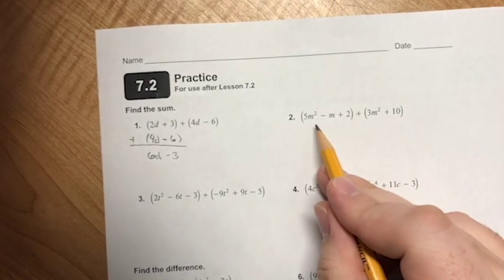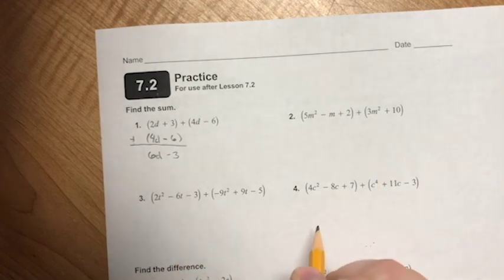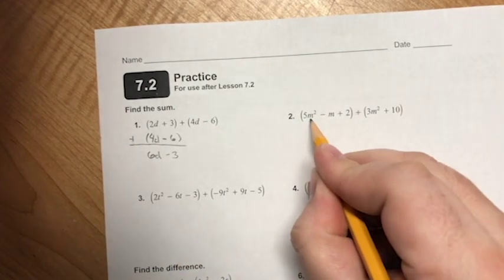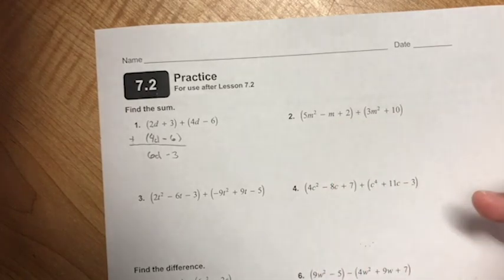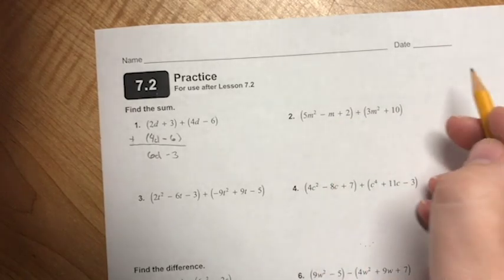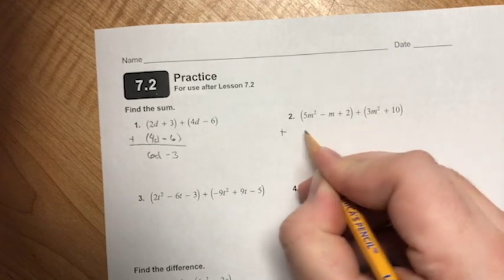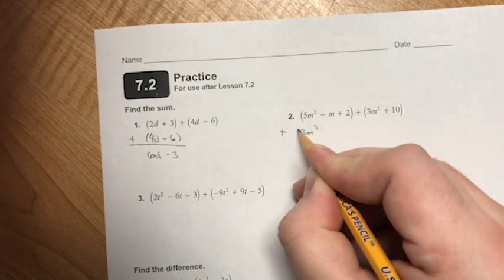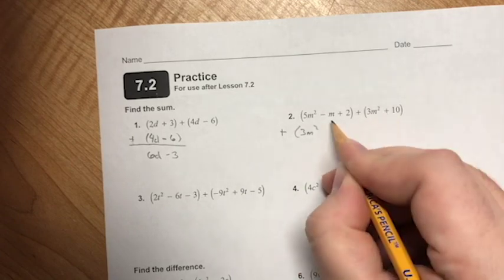Now let's do this next one together. So I have 5m squared minus m plus 2. I'm going to combine like terms. So I'm going to put my plus out here, and then I'm going to go 3m squared. And then I notice in this particular one, I don't have an m.